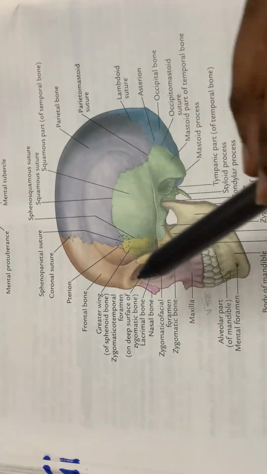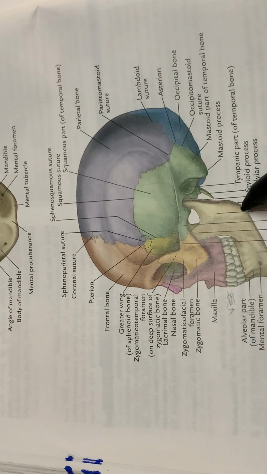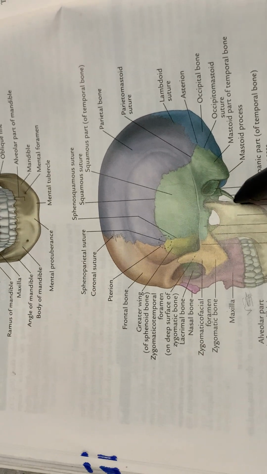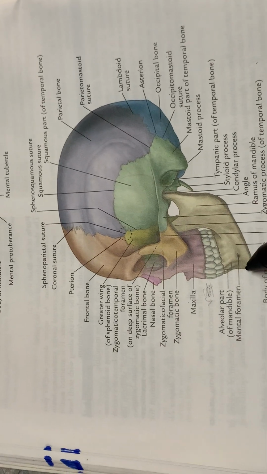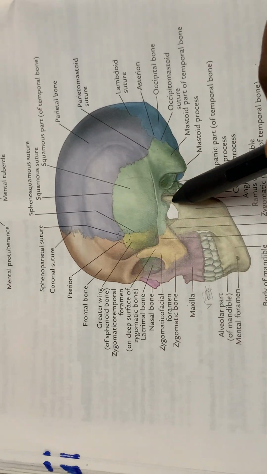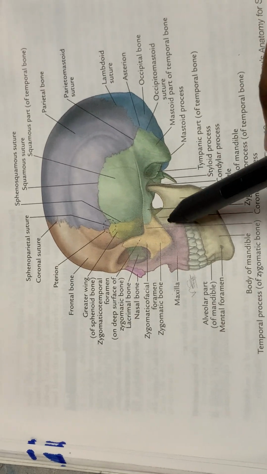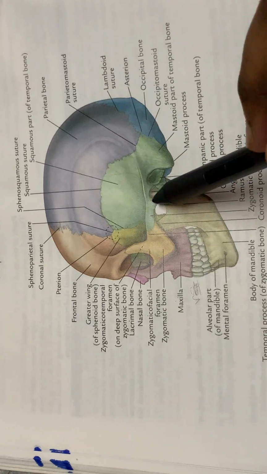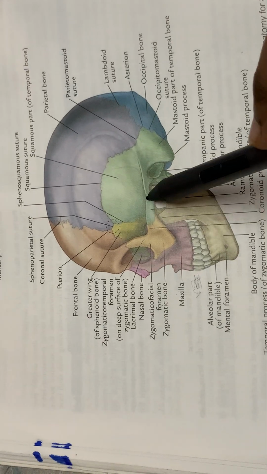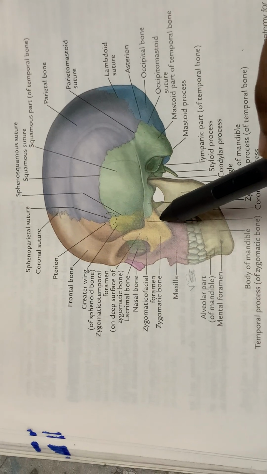Okay, and we have a mandible. We know this is the angle of mandible, and this is the ramus of mandible, and then this is the mental foramen. These two things we should see. The front one is the coronoid process, and this is called the condylar process. So there is a condyle here, so condylar process. This is the coronoid process.